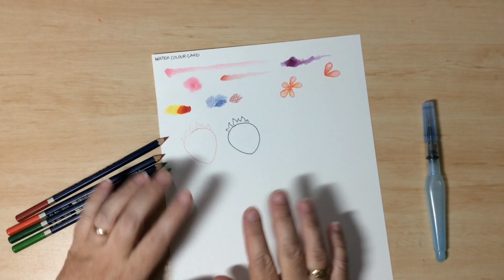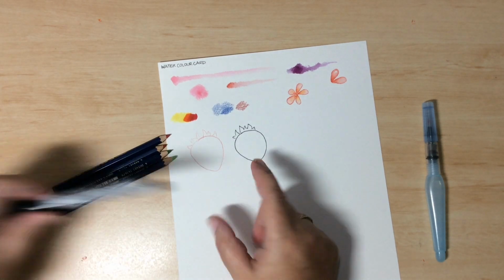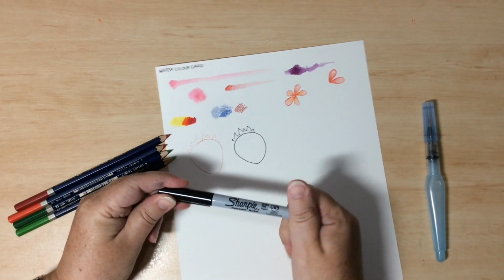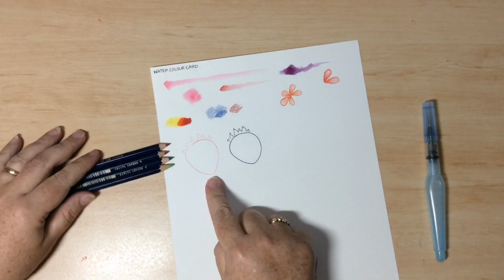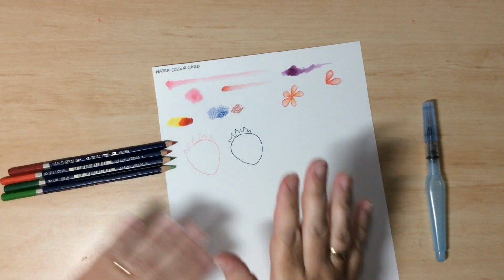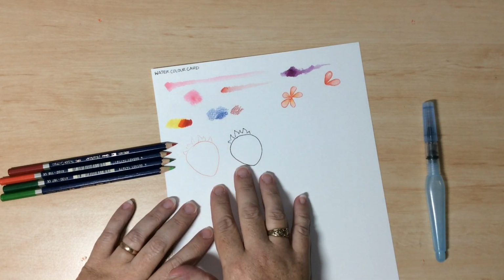However, if you're going for this no-line colouring look, you really want that lined look to blend in with the colours that you add over the top. So let me just show you what I mean by that. Staying with the theme of the strawberries, I've just drawn a couple here. One was drawn with a Sharpie permanent marker, which is an oil-based marker. And the other I've just drawn with watercolour pencil. So I just want to show you the blending, how we can make those lines disappear.